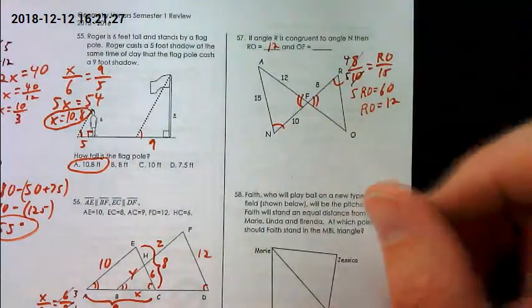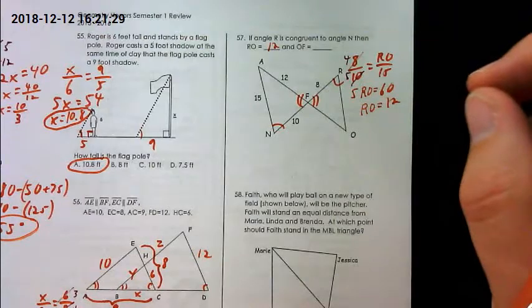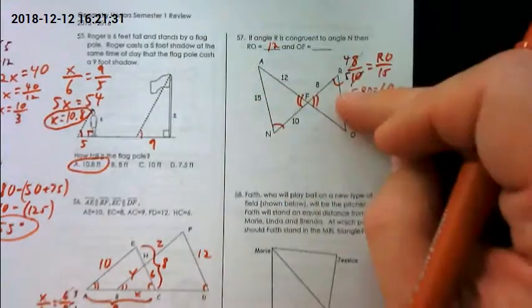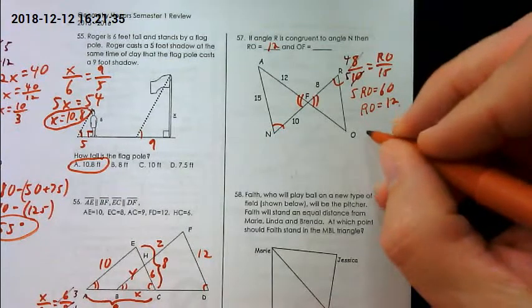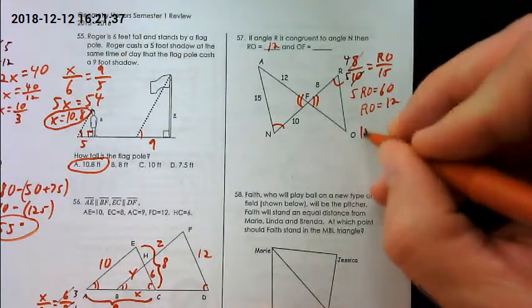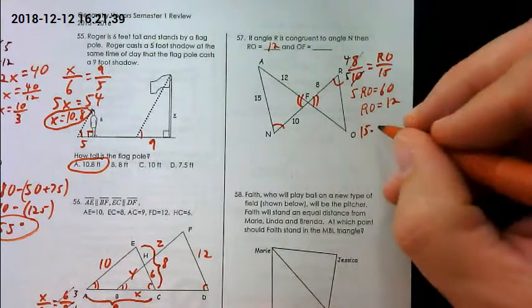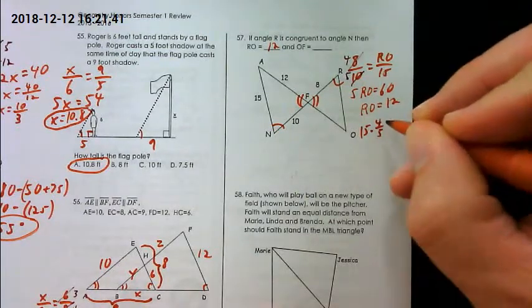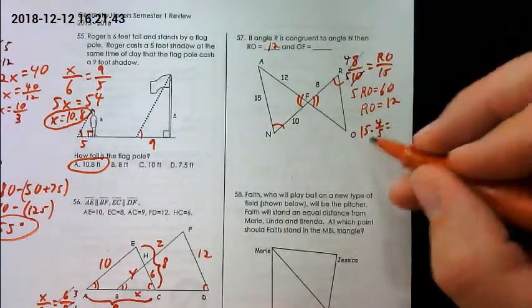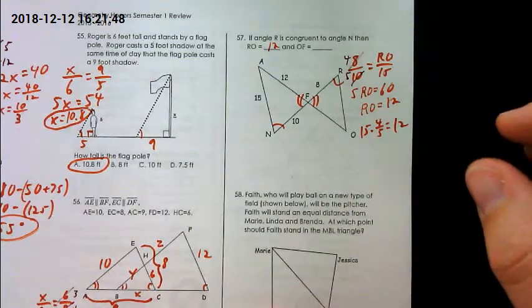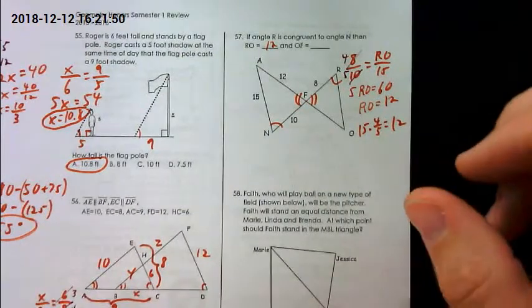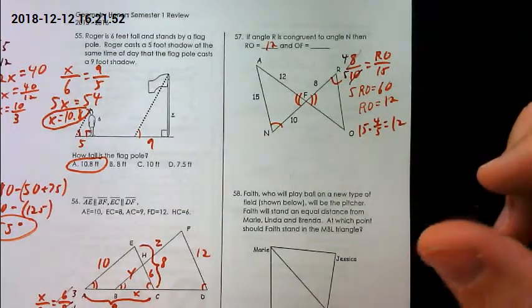Then you take that scale factor and use it to multiply the number over here to find the numbers over here. So 15 times my scale factor of 4/5, multiply by 4, divide by 5, you get 12. Again, that's how you do scale factor, if you wanted to do it that way.